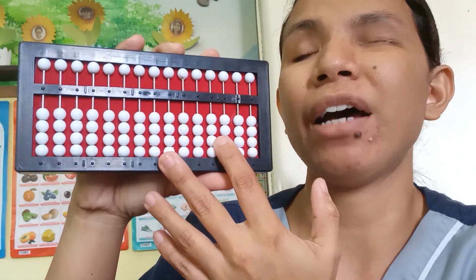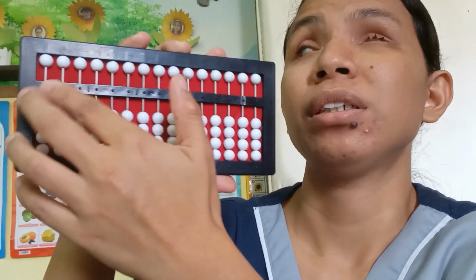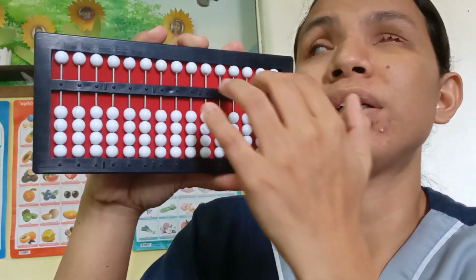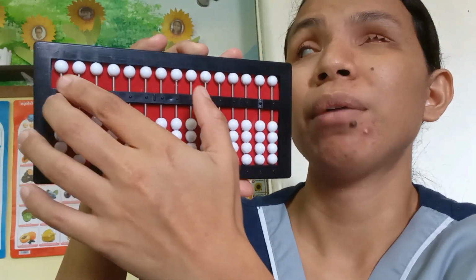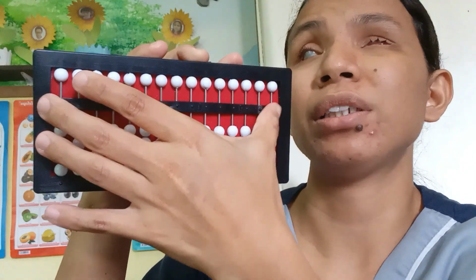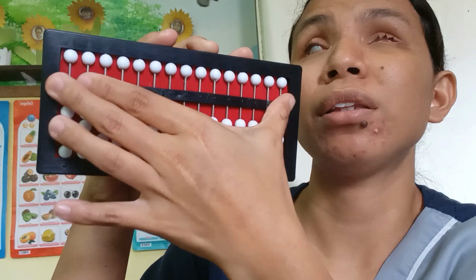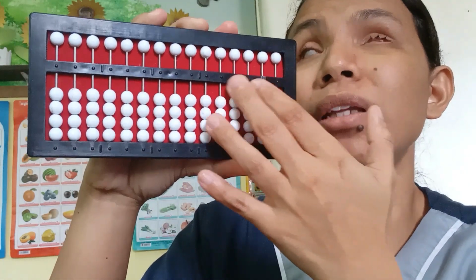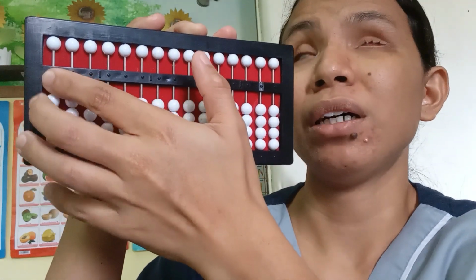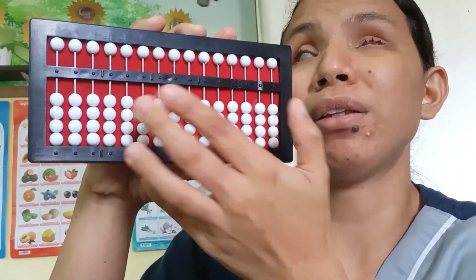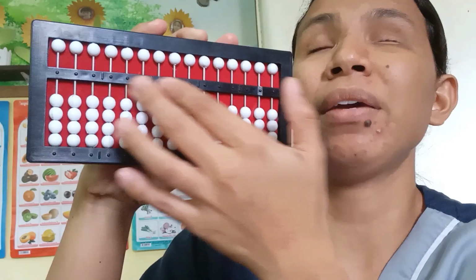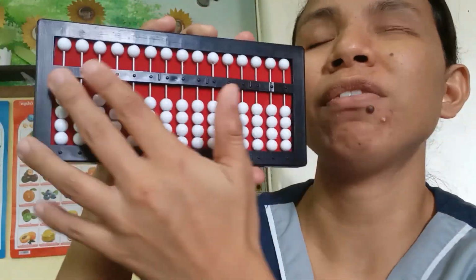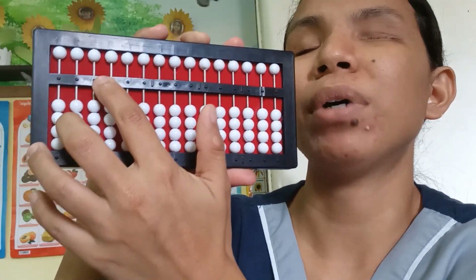Next, we have the separator bar. The long bar here separates the upper and the lower beads. Okay, separator bar.